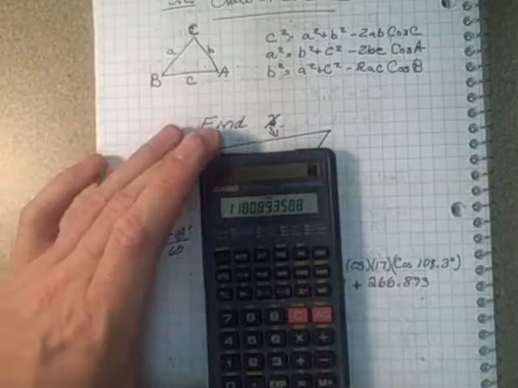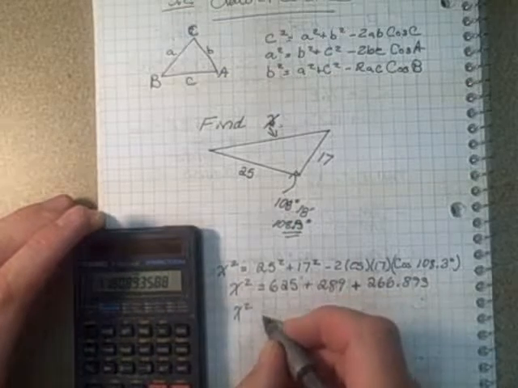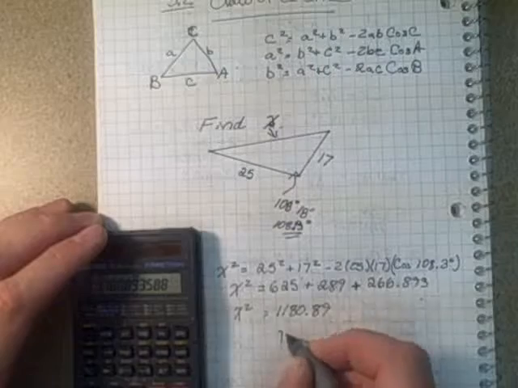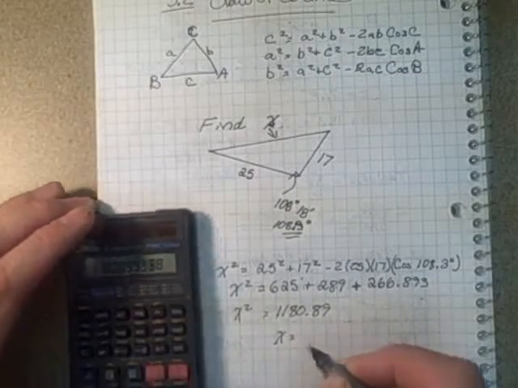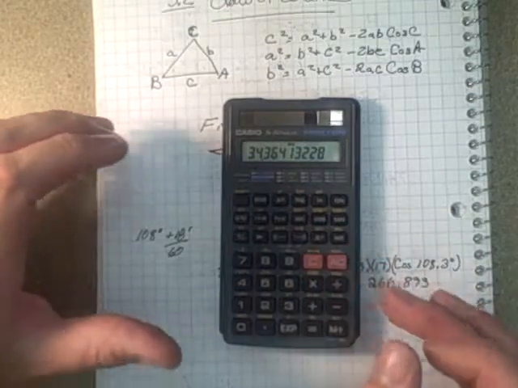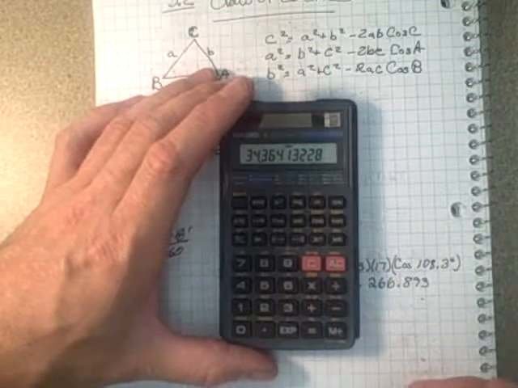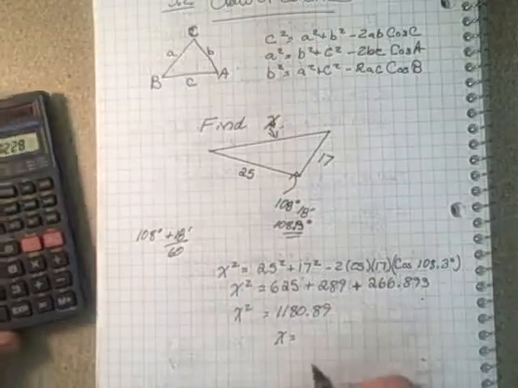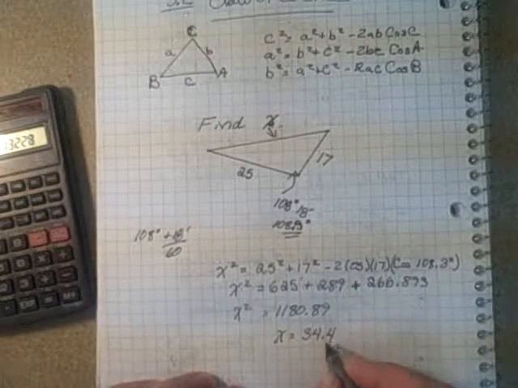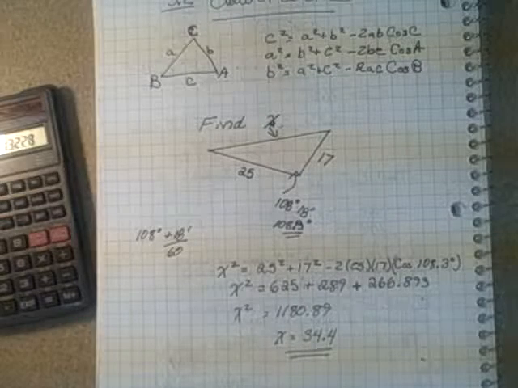Then I get a number, 1180.89. Then I take the root of that number, and I get 34.4, going to one decimal place this time. And that's our answer for that triangle.